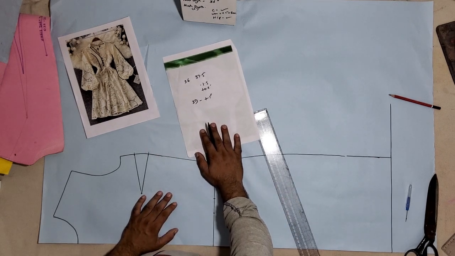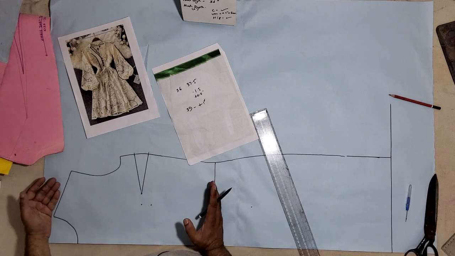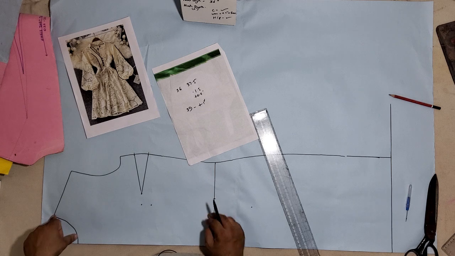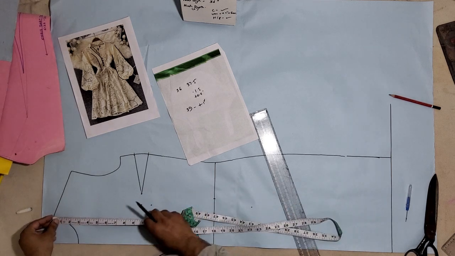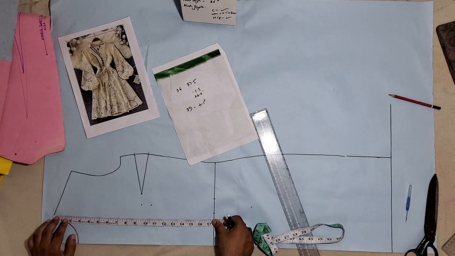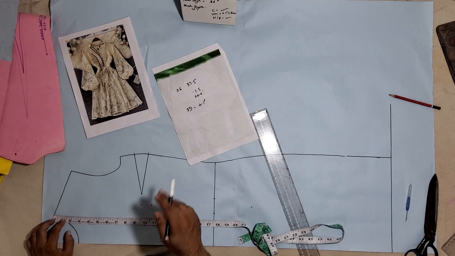If you see it closely, the torso length of a model is always longer, the upper torso length, I mean HSP, highest shoulder point to waist, this measurement of a model is always longer, and this measurement of a normal person is shorter than a model.